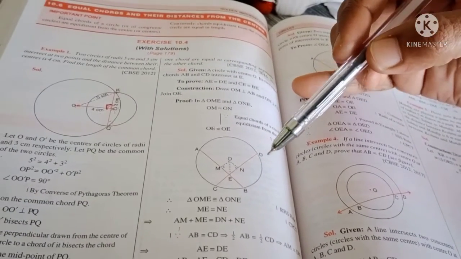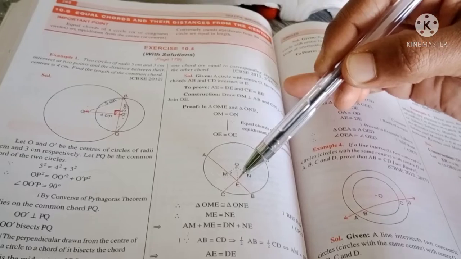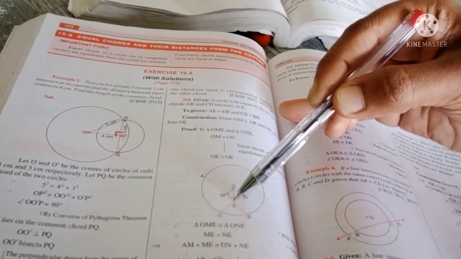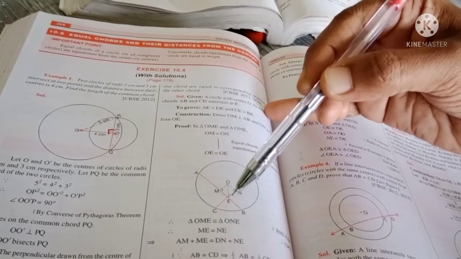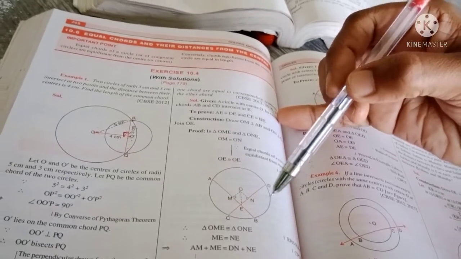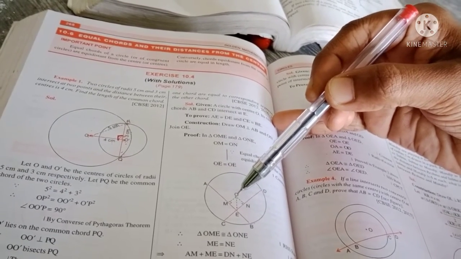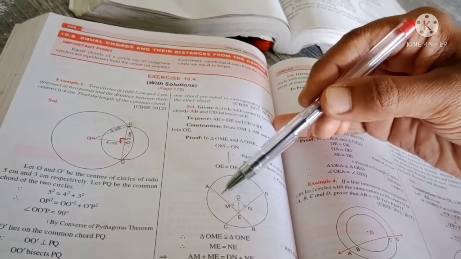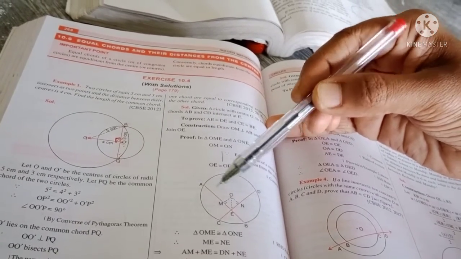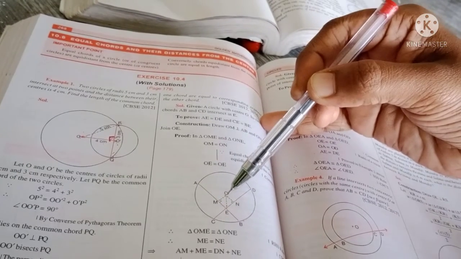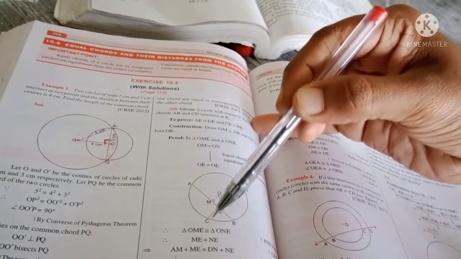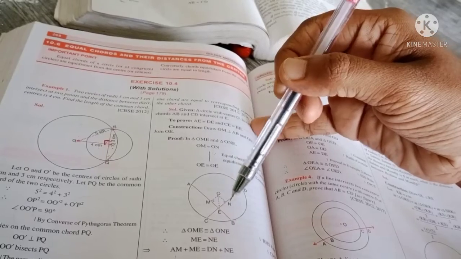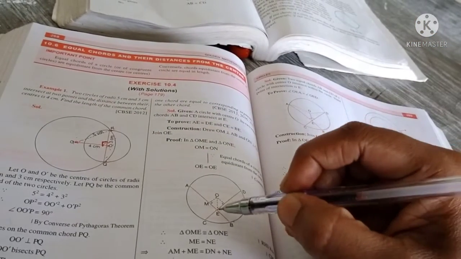For that, we draw a circle with center O, and it has two equal chords AB and CD intersecting at the point E. We need to prove that AE is equal to DE and CE is equal to BE. For that, we draw OM perpendicular to AB, a line from the center to the chord AB, and also a perpendicular line from the center to the chord CD, that is ON perpendicular to CD. Now we join the intersecting point to the center.